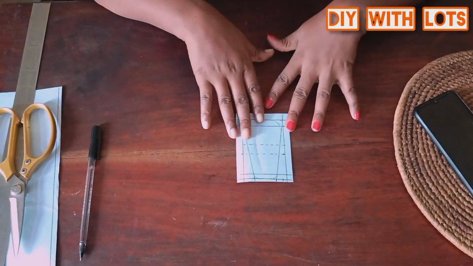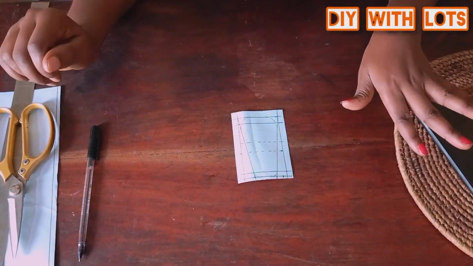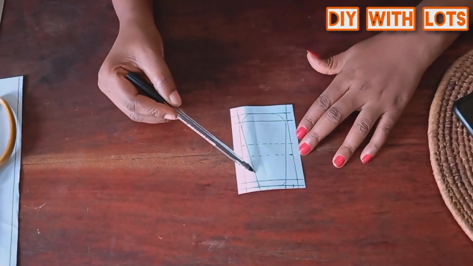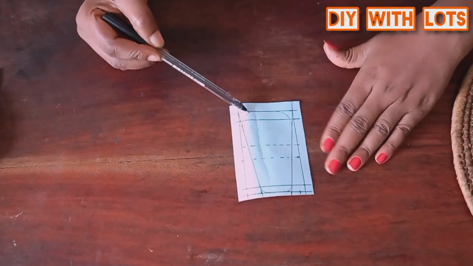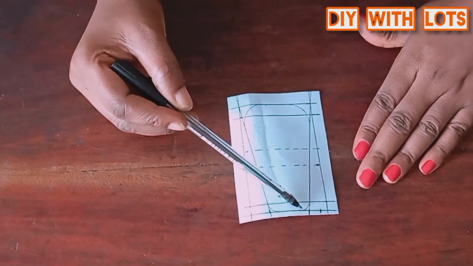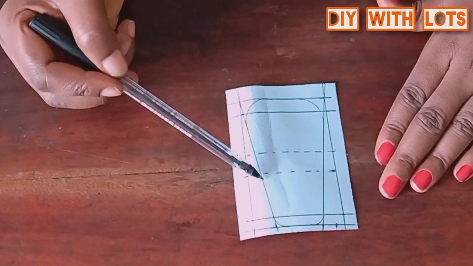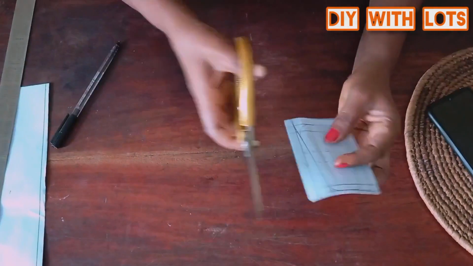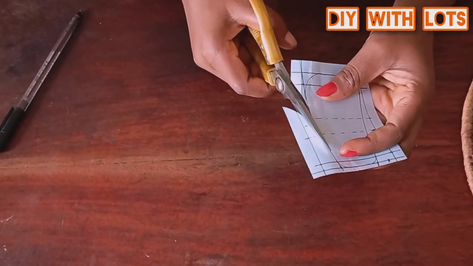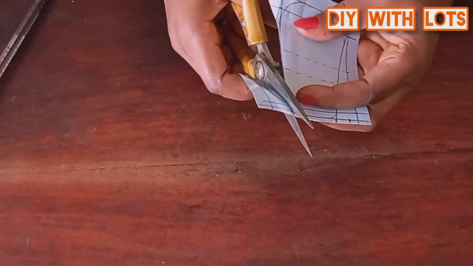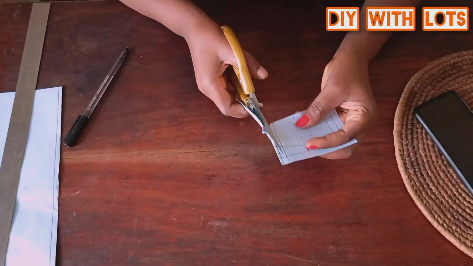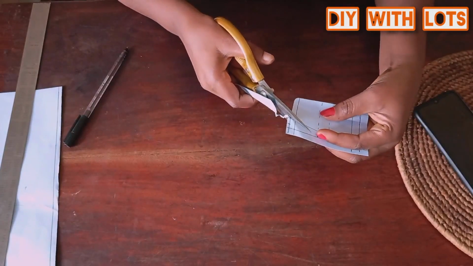Now, looking at this, if you have followed up to this point, can you tell me how we are going to cut this pattern? It's very simple. We are going to cut this pattern this way, like this, like this, like this, like this, and that's it. So let me go ahead and cut. Can you see what I'm doing? Careful with the curve.